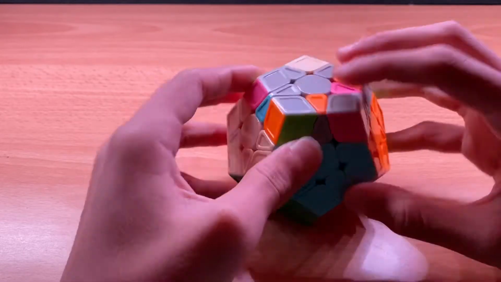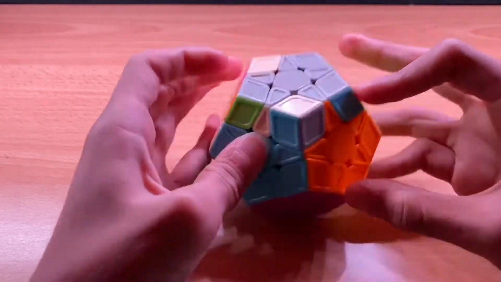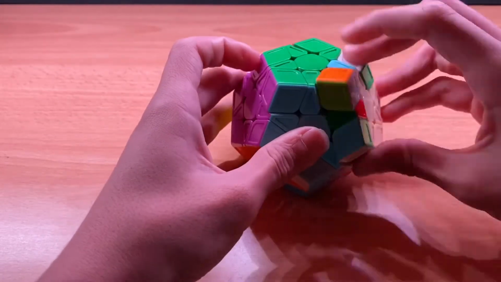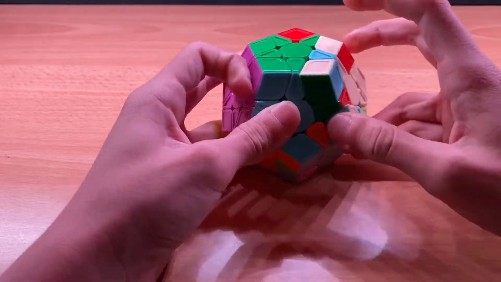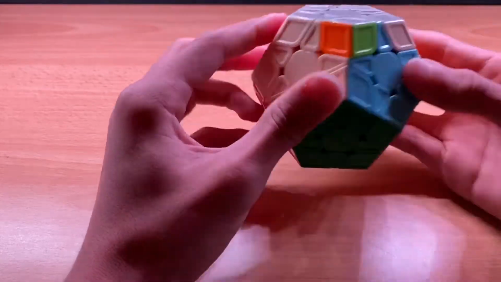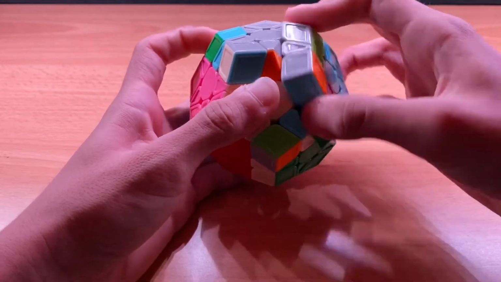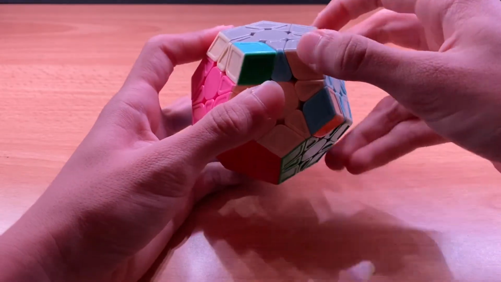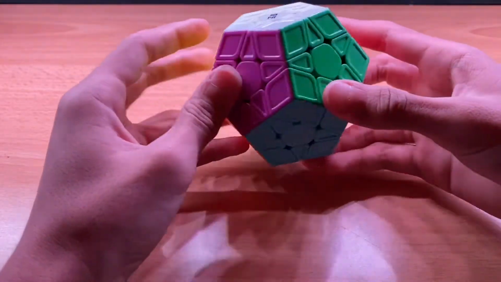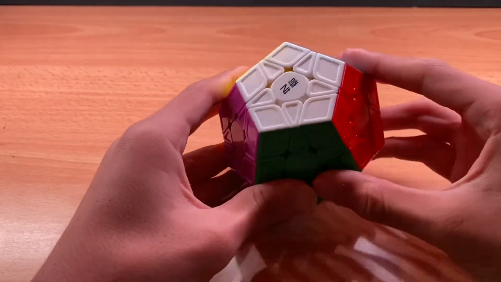So now you get the star. There. There. And you take this out. Move this into its right spot. And there, that's solved. So that was the beginner's method tutorial for the Megaminx.